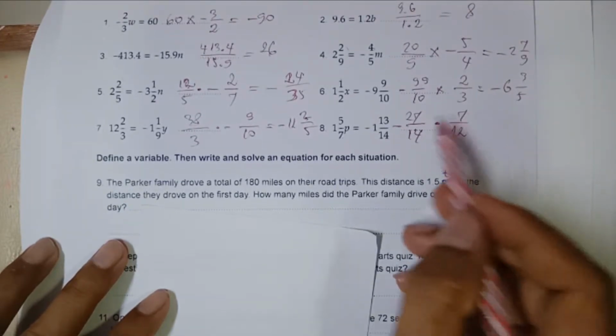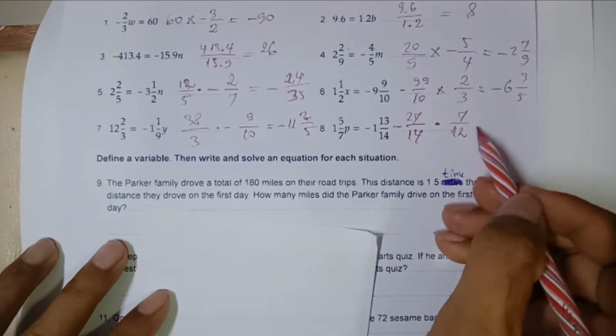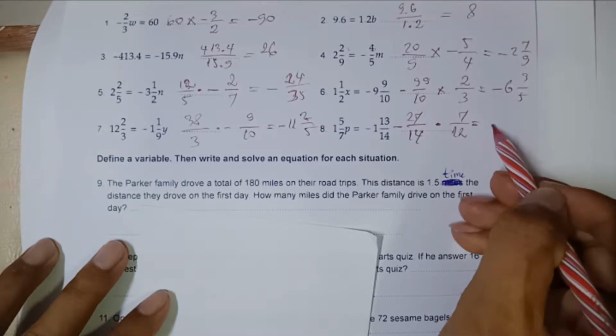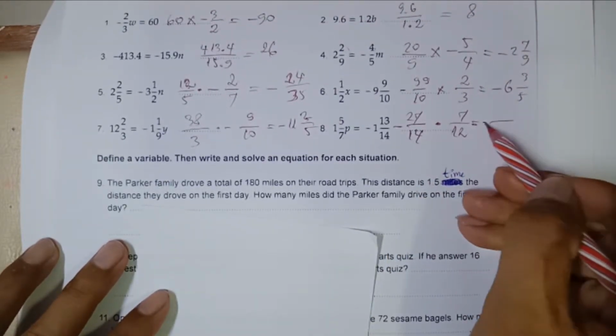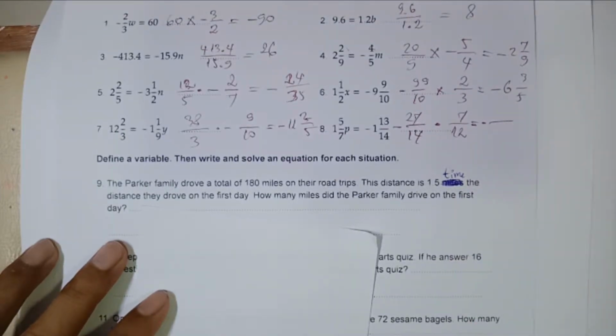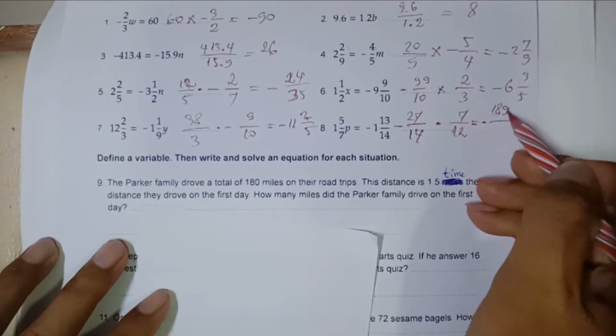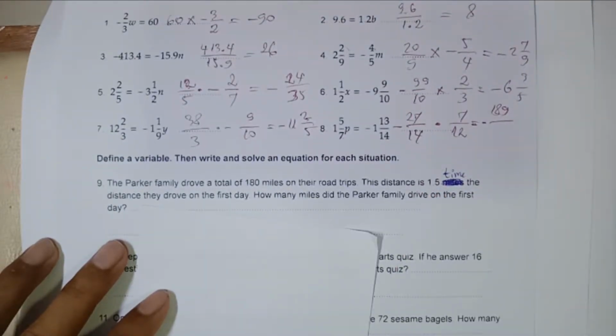To work on that, you multiply 27 with 7. It's kind of a big number, but that's alright, we have to spend time on that. 27 multiplied by 7 will give you 189, and then 14 multiplied by 12 will give you 168.